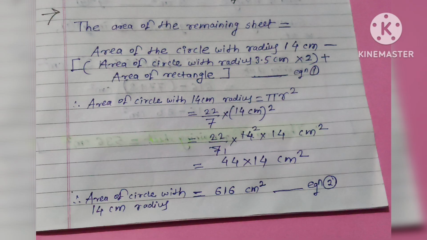So this way we got the formula, that is the area of the remaining sheet will be equal to the area of the circle with the radius 14 centimeter minus, now here we'll have to add the area of a circle with the radius 3.5 centimeter into two, because two circles are there, plus the area of the rectangle. After adding this, we are going to subtract these values. So we are giving this as equation 1.